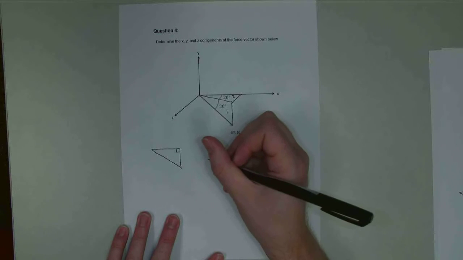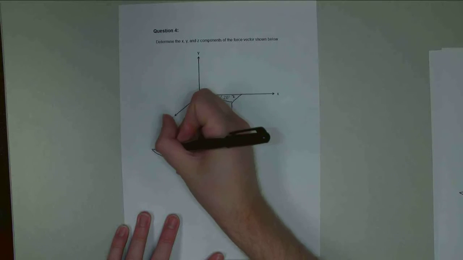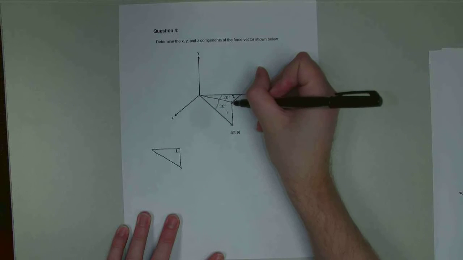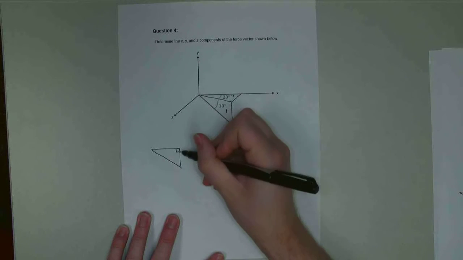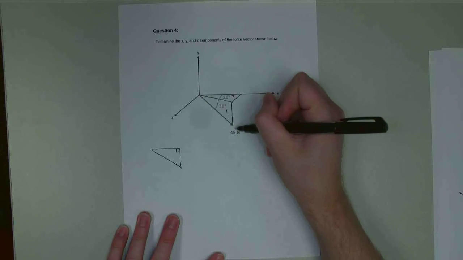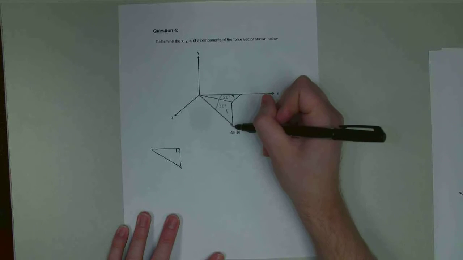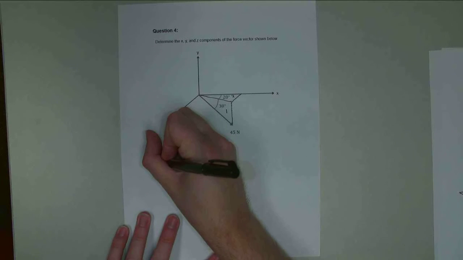This top leg is this piece right here. This vertical leg here is that piece right here. And the hypotenuse is the actual force vector, so I know that the hypotenuse is going to be 45 newtons.